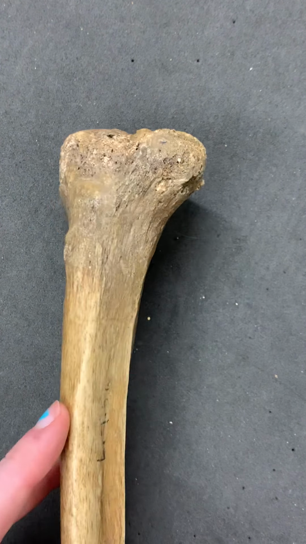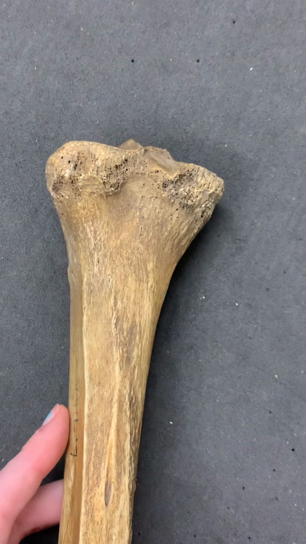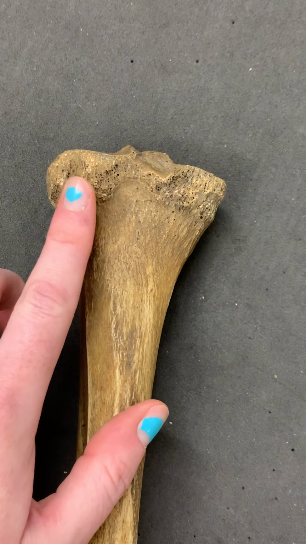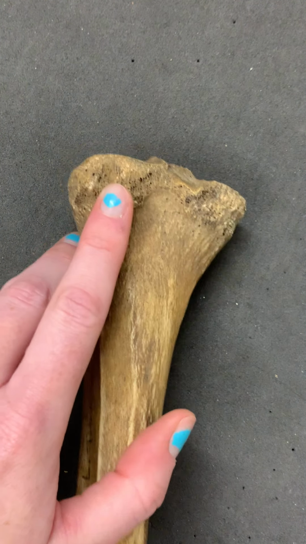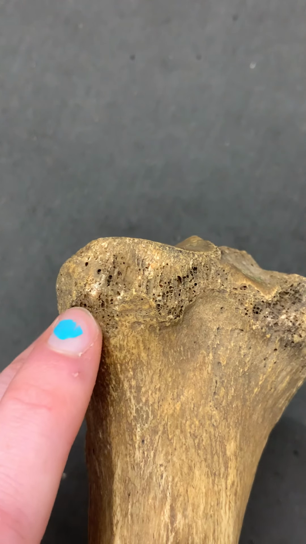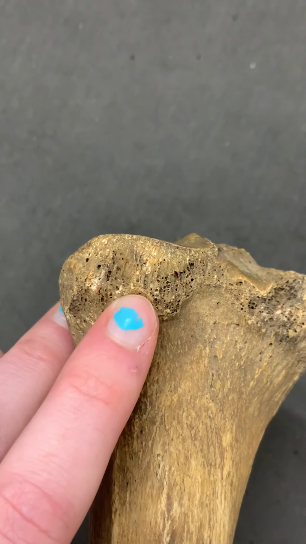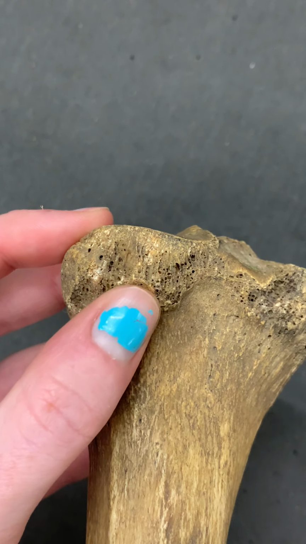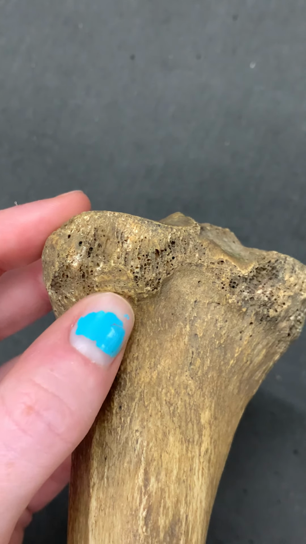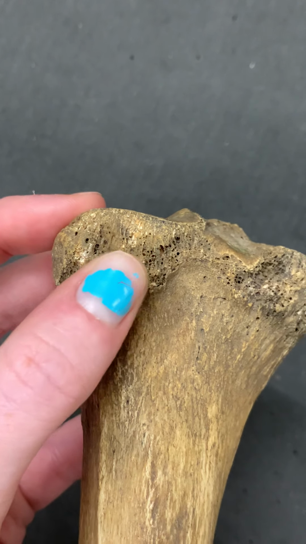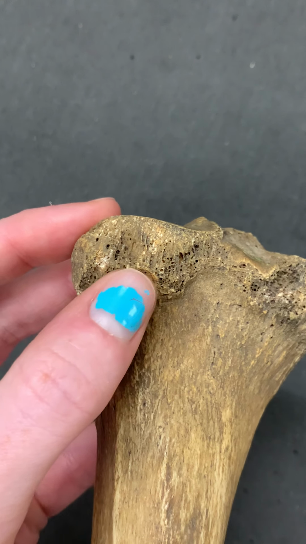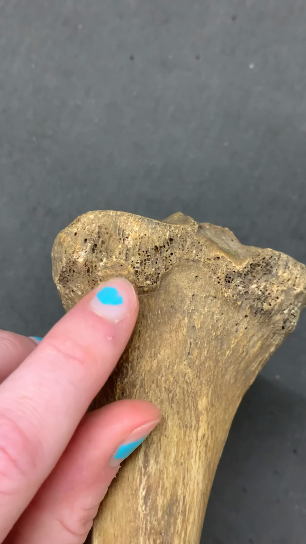Other features up here, also on the lateral side, if we just turn around to the posterior side, it's almost gone in this individual because there's a little bit of post-mortem damage in the area, but there's a flat little area of subchondral bone there that makes up a joint surface, and that's the superior articular facet for the head of the fibula.